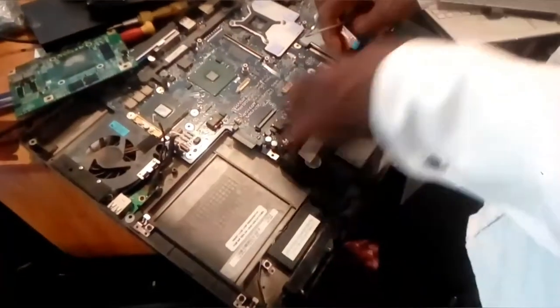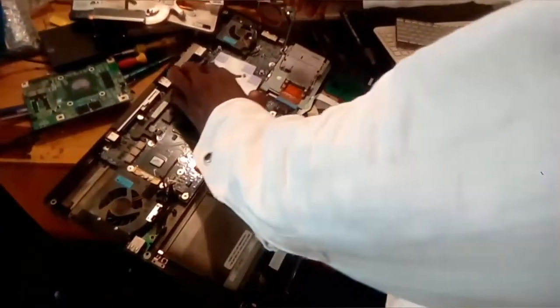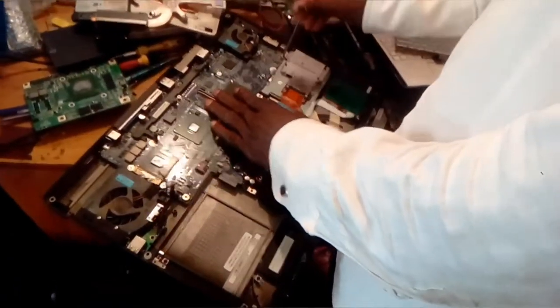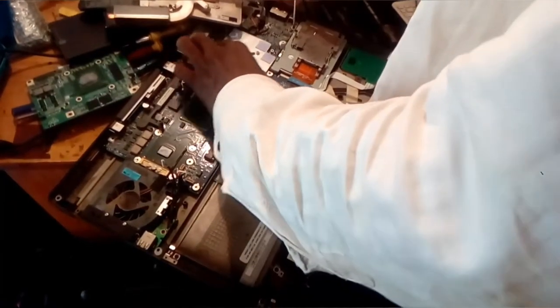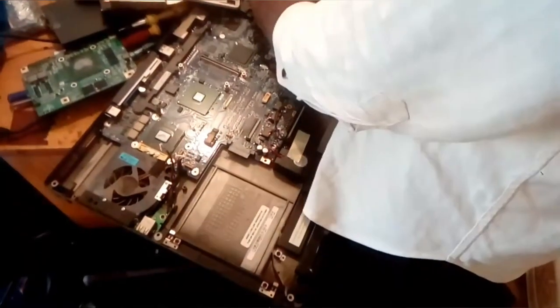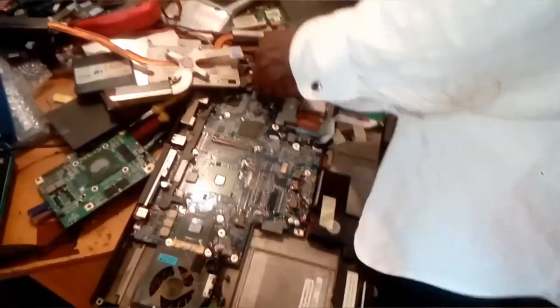I want to drop it to one side. This is a computer graphics. We want to remove everything from there.